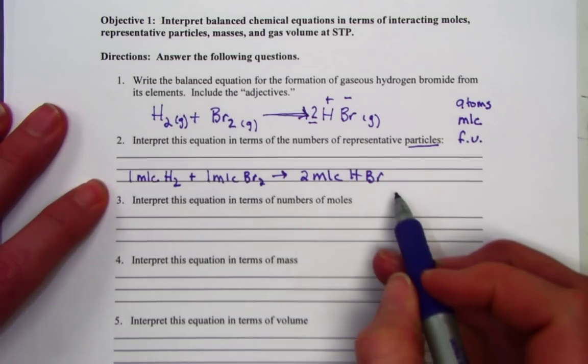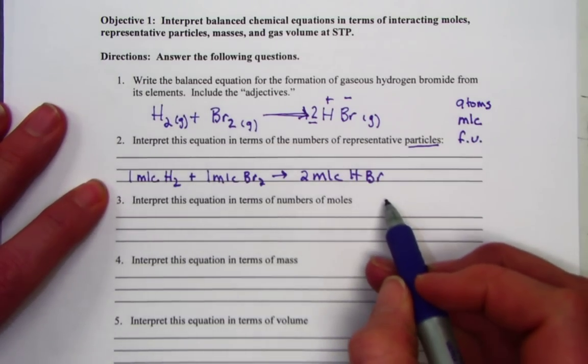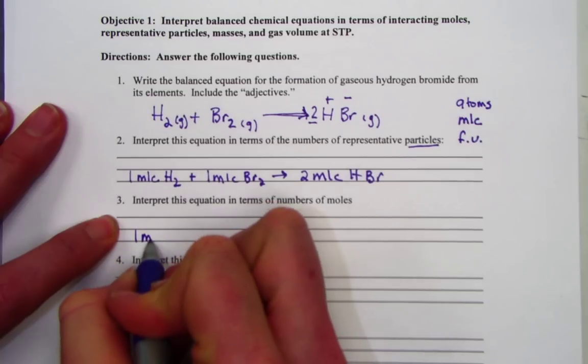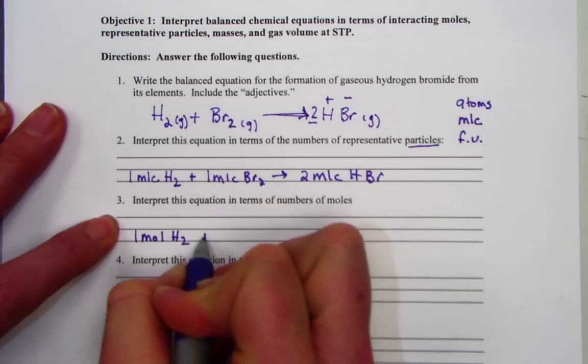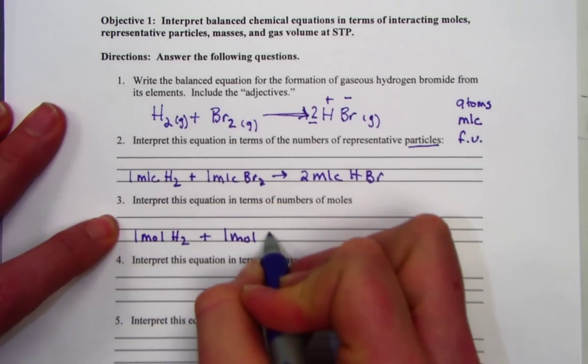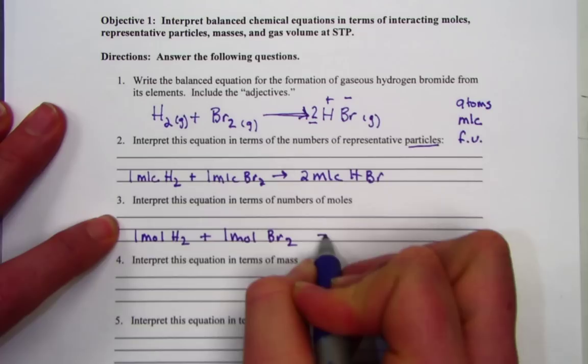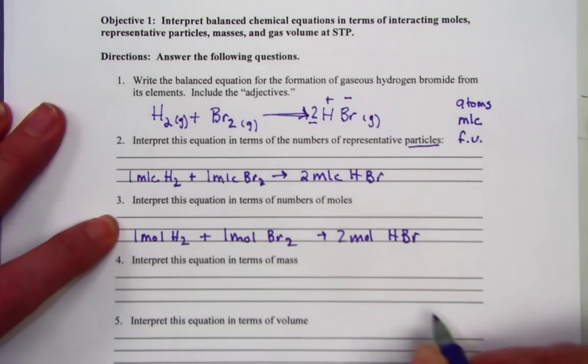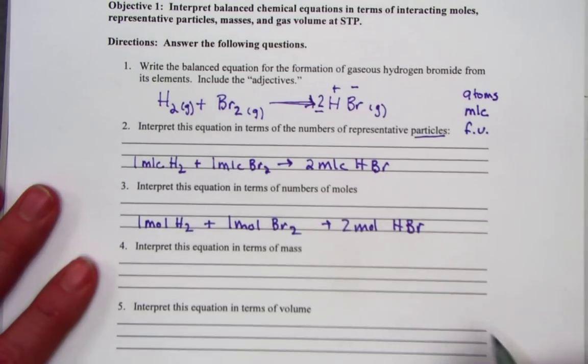It is correctly called a molecule and not a formula unit. Coefficients stand directly for the number of interacting particles. Coefficients can also stand directly for the number of interacting moles. We would write 1 mole of hydrogen reacts with 1 mole of bromine to form 2 moles of HBr. Coefficients do not stand directly for the number of grams.